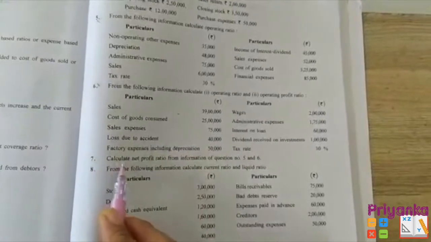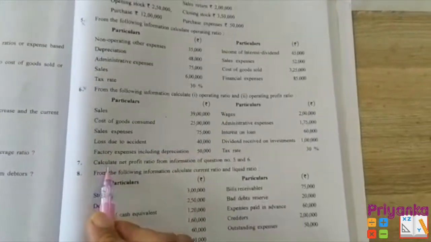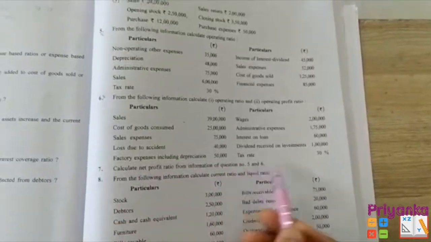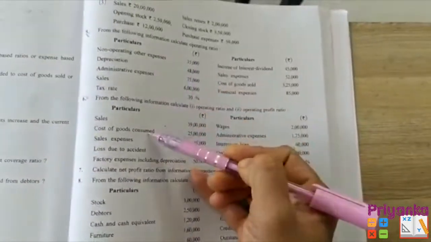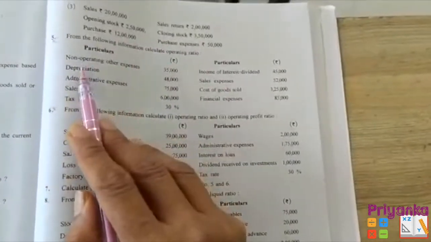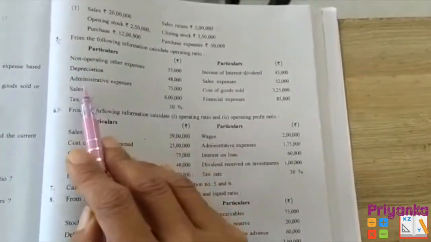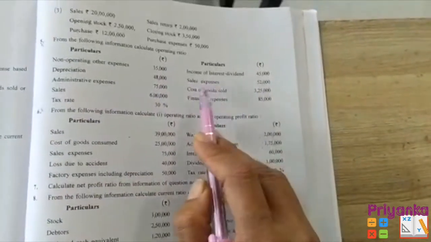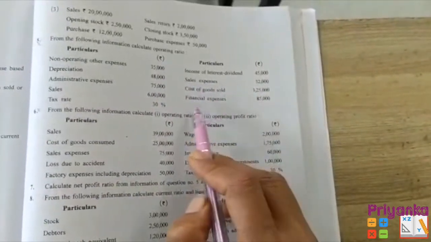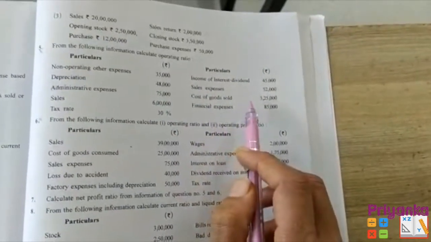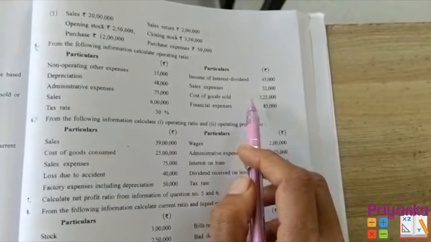Moving to the next question, the 5th and 6th have been exempted for this year. Moving to the 7th question, where we have to go back to question number 5 and 6, because we have to find out the net profit ratio from the information given in question number 5 and 6. So let's take all the information. You can see non-operating other expense, depreciation, administrative expense, sales, tax rate, income of interest, dividends, sales expense, cost of goods sold, financial expense. So these are all expenses. You can see it is similar to the statement of profit and loss.